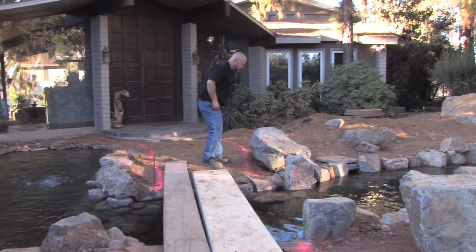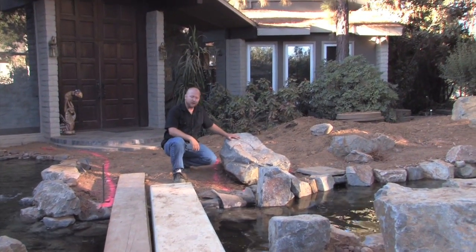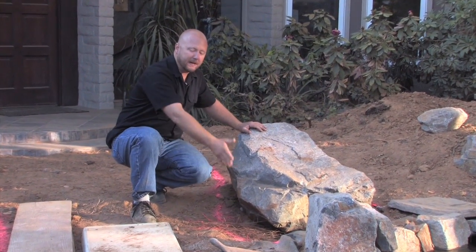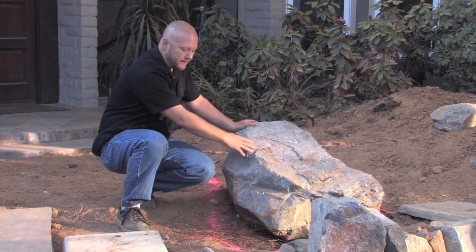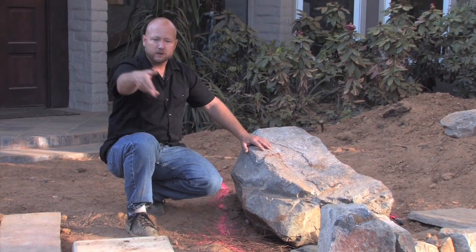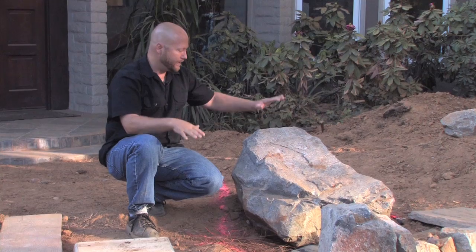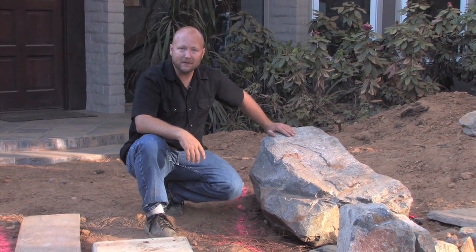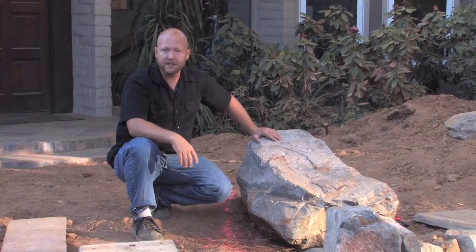Now, one intimate piece that we're doing is this character boulder right here. We're going to stand it up once these forms get set in place, and we're going to integrate this into the pathway here. So when you're coming across the pathway, you can stop, have a seat, and you can reflect on the koi, you can see the waterfall and all that stuff. So this is a neat piece to integrate into it.